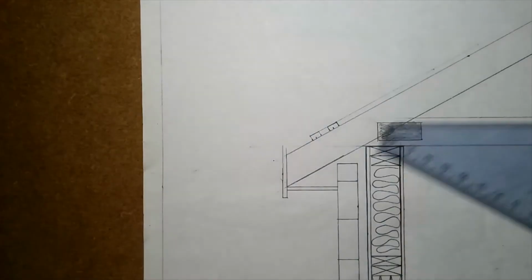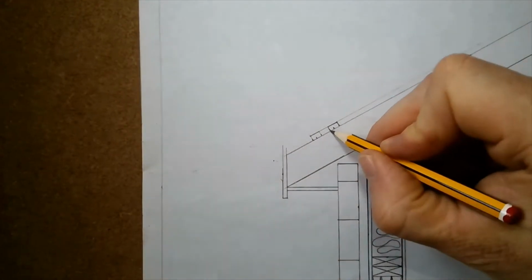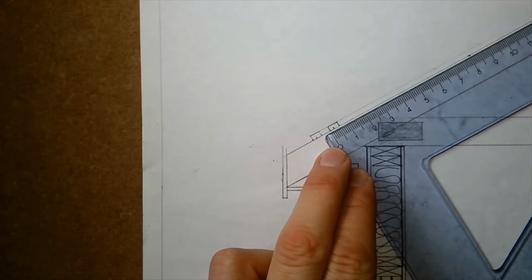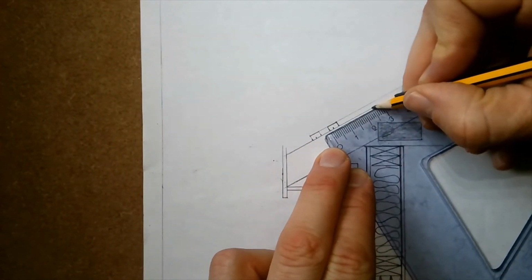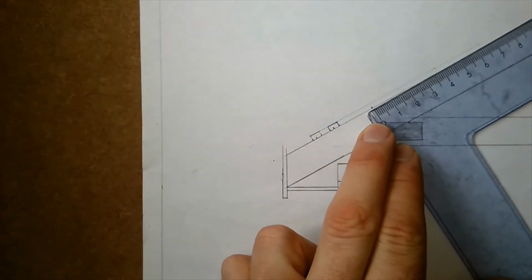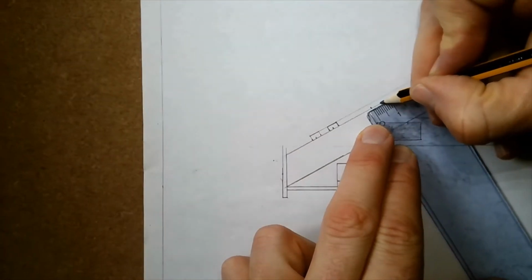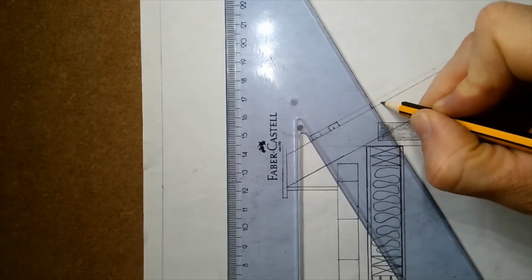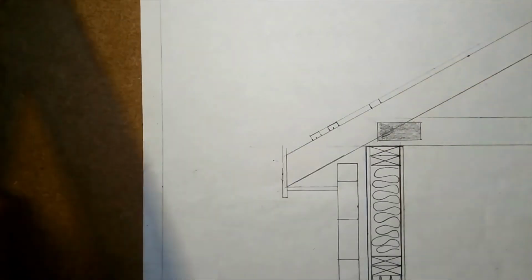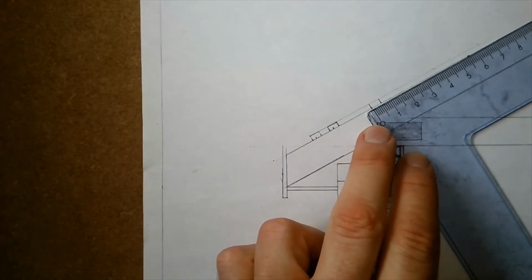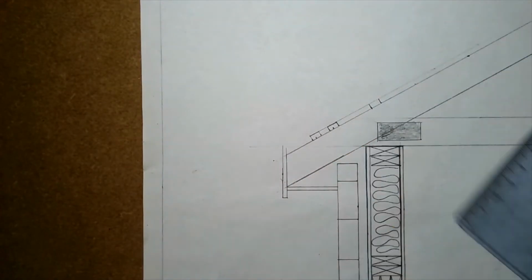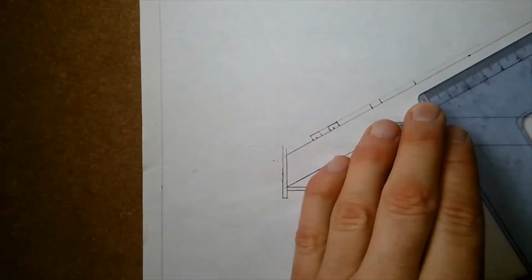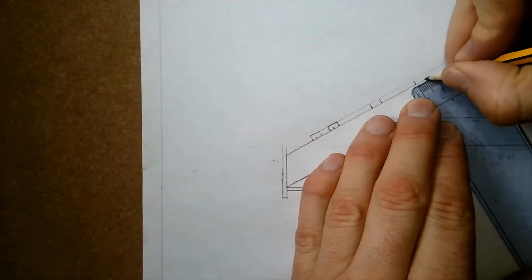And I'll draw maybe 1 or 2 more patterns. From there, it's just 250, 250, 250. So for example, I set 0 here, and I go 250, but then extend on my 50 millimeters and draw the batten in. And then go 250, extend on your 50.